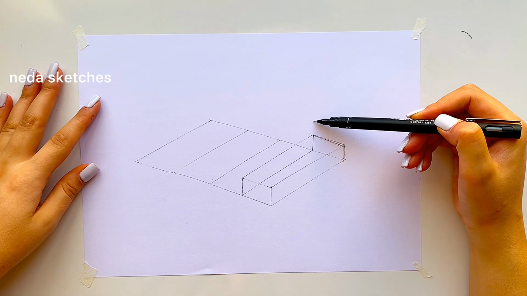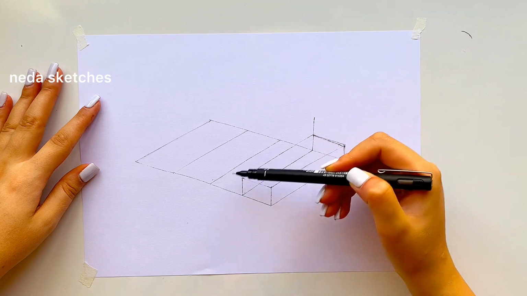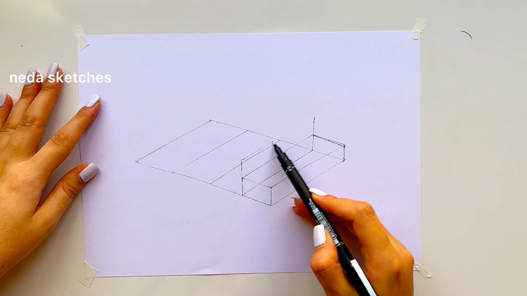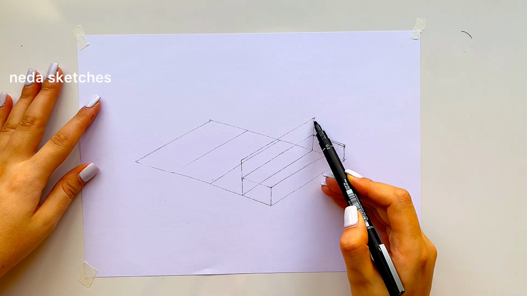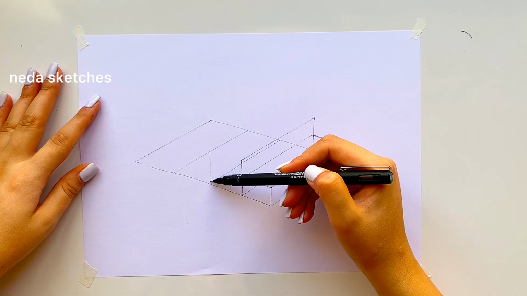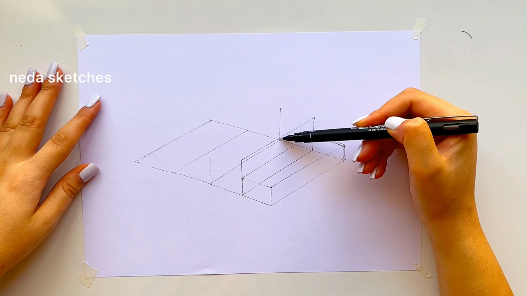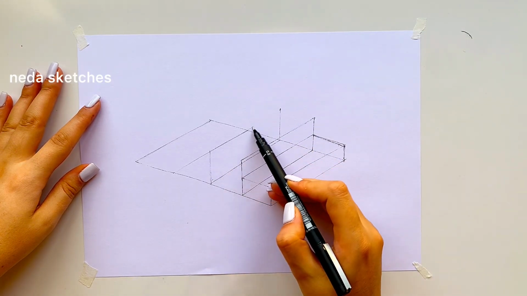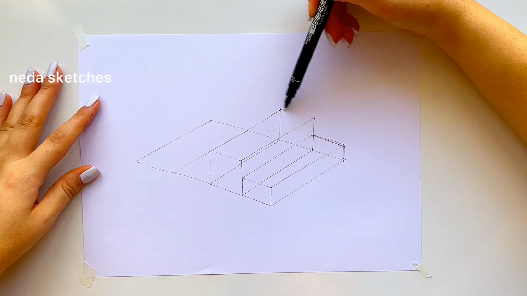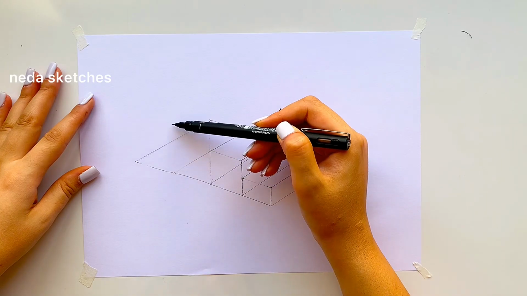In isometric drawing, each line should be drawn accurately because all of the lines along the y-axis are parallel to each other and all of the lines along the x-axis are parallel too. In addition to these lines, all of the lines along the z-axis show the height of the building and all of them are parallel to each other.